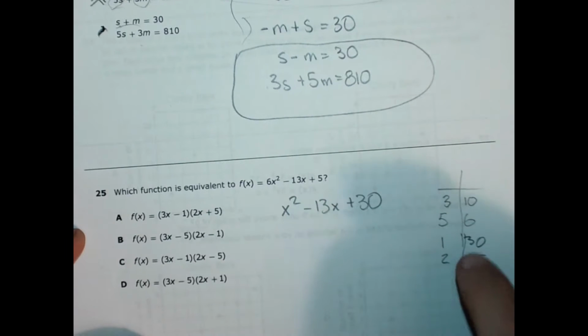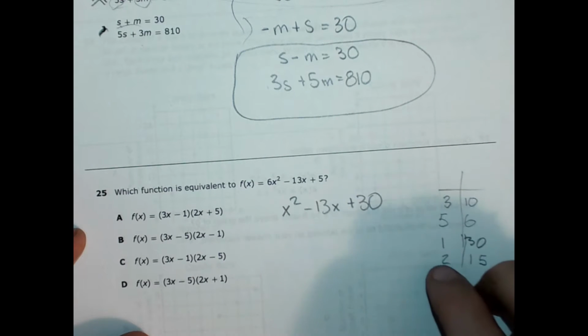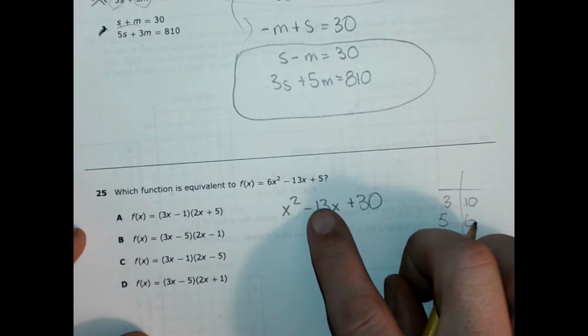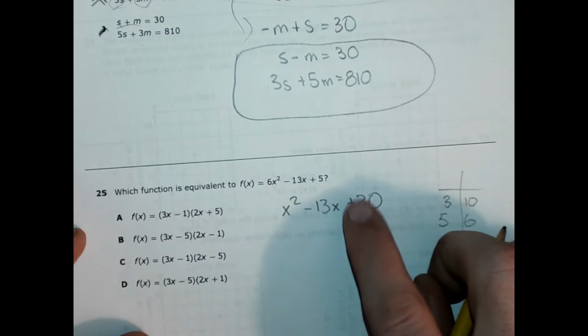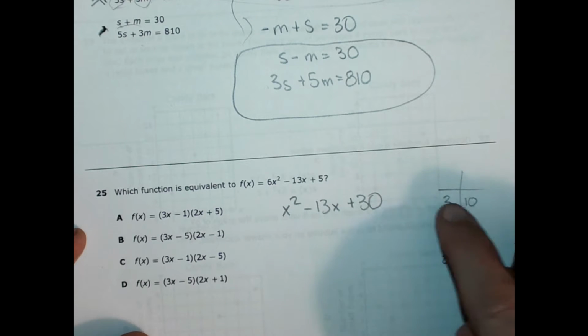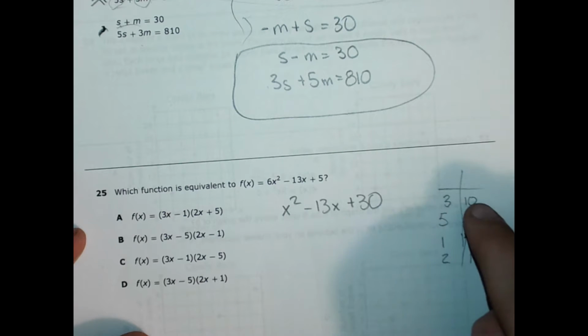2 and 15 are a possibility. 2 times 15 is 30, so maybe you could make those add to negative 13. But if we're going to multiply to positive 30, then we need both terms to be positive or both terms to be negative.